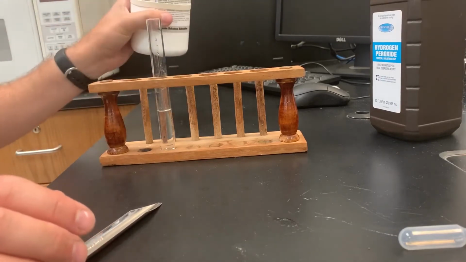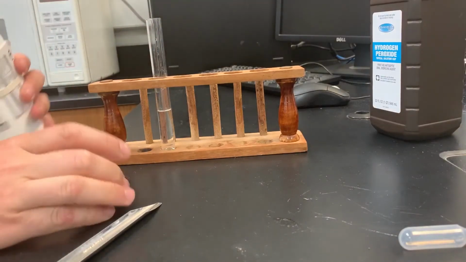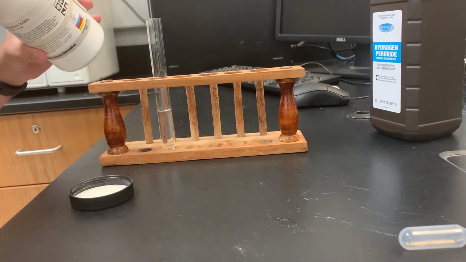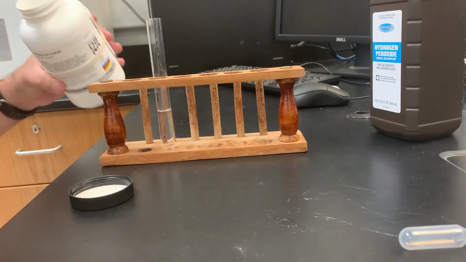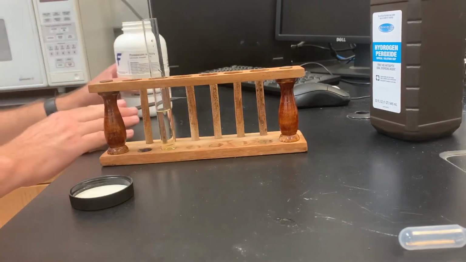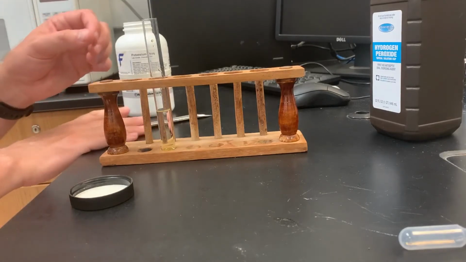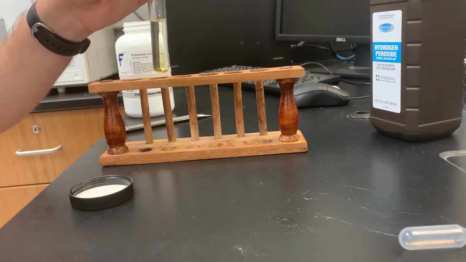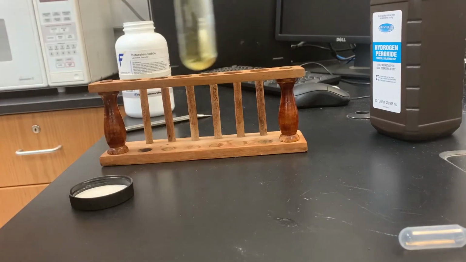I've got another catalyst, potassium iodide. Now I'm going to add a little bit of potassium iodide to this test tube, and you should be able to see that it begins to bubble and decompose.